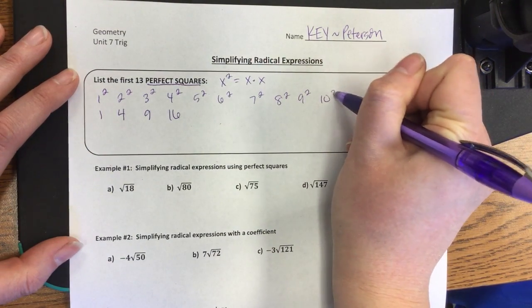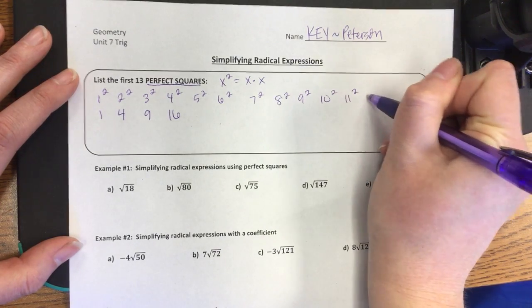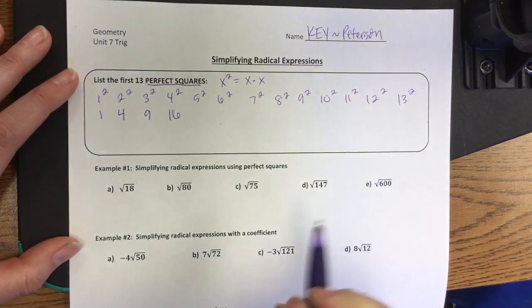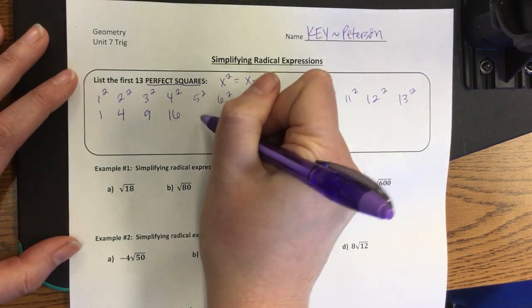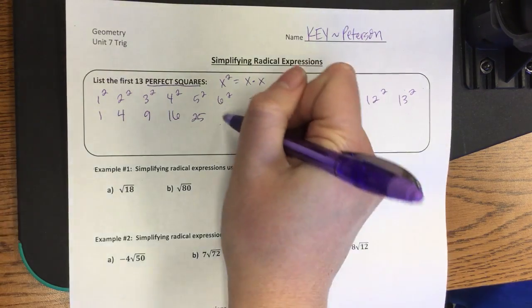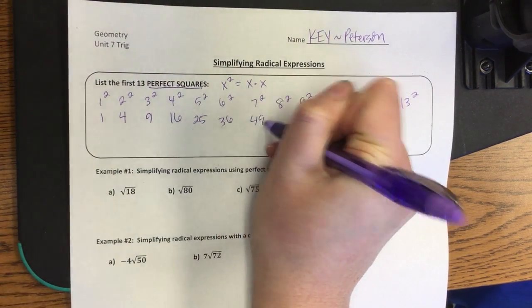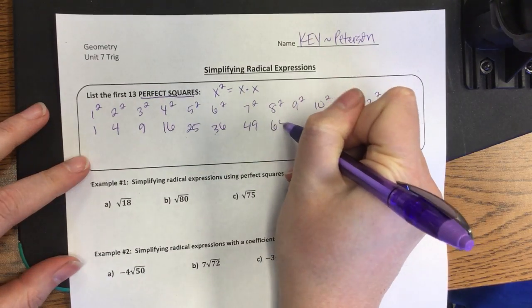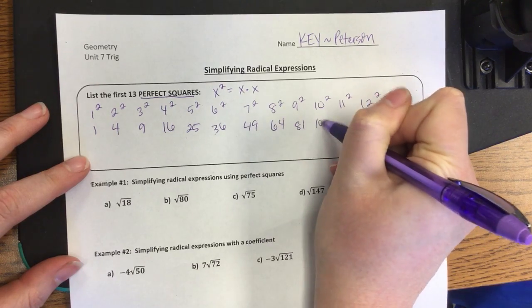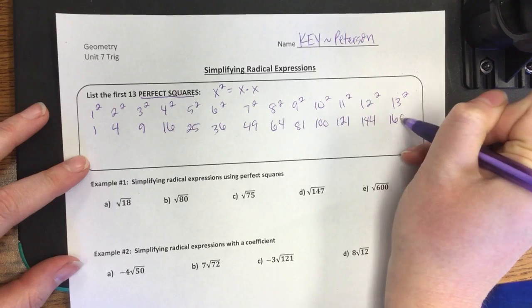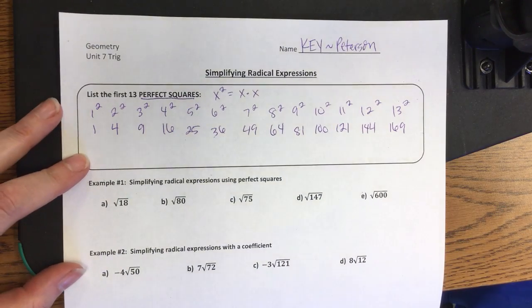9 squared, 10 squared, 11 squared, 12 squared, and it's asking for 13 squared. So it would take 5 times 5, that gives us 25, 6 times 6, 36, 49, 64, 81, 100, 121, 144, and 169. There you go, first 13 perfect squares.